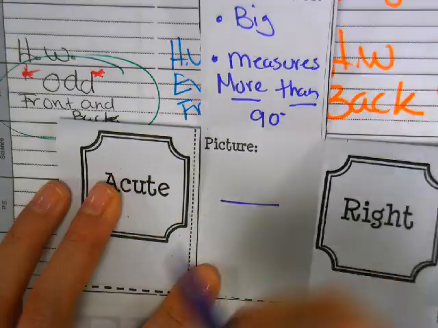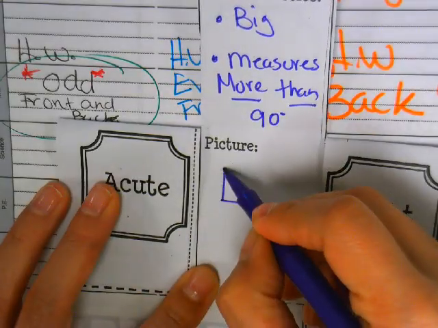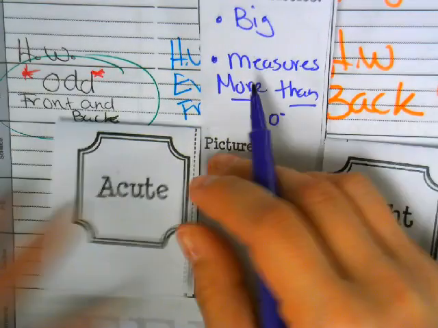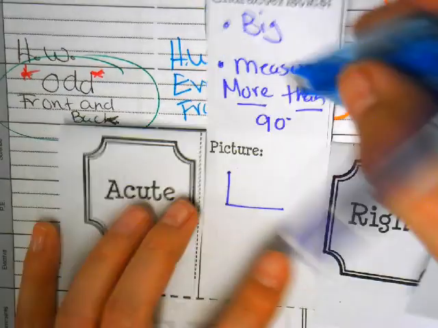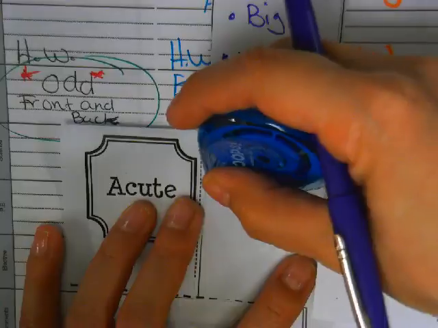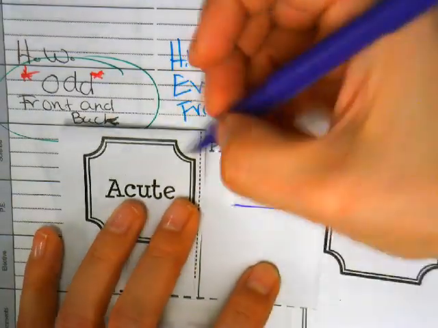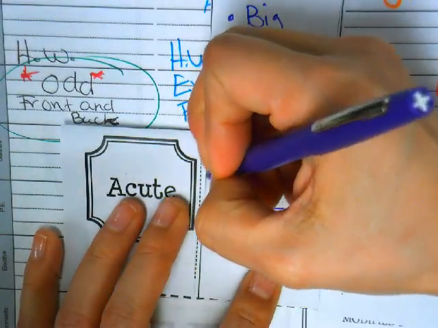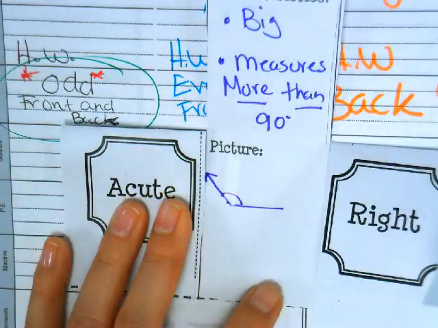Okay, what do they look like? Big opening. Oh, shoot. Bad example. That's why I'm going to erase it. So, big opening.